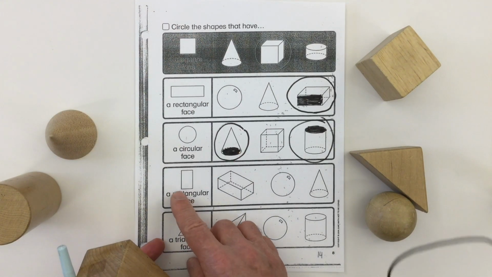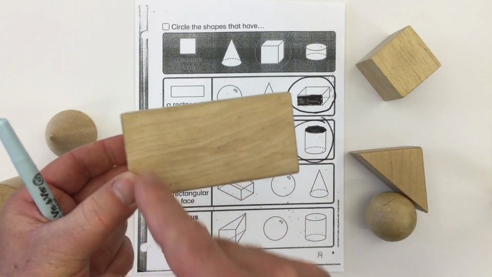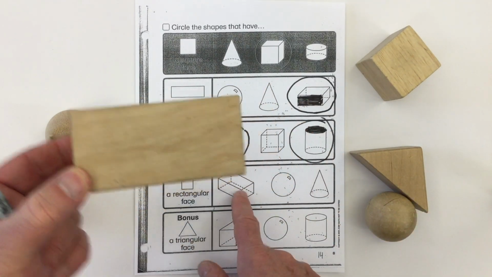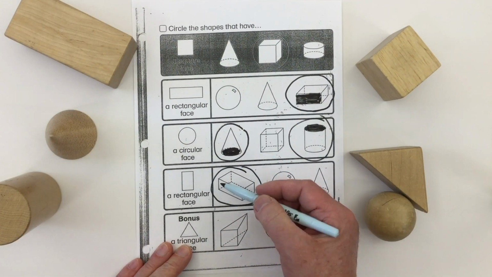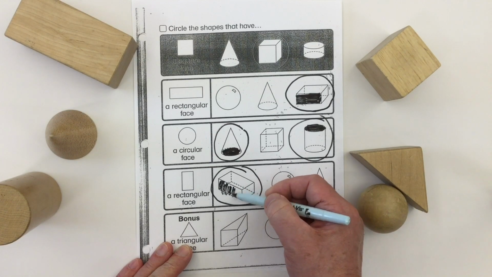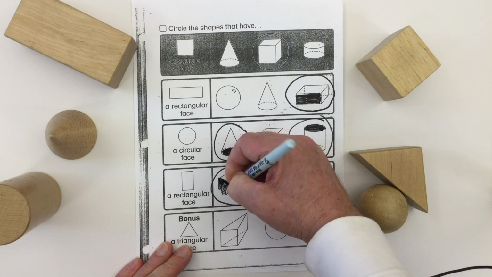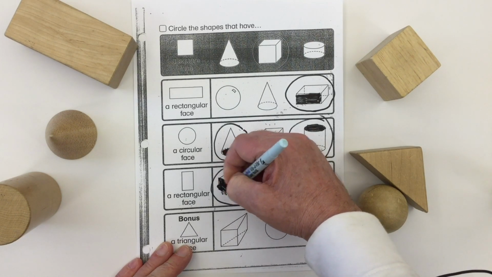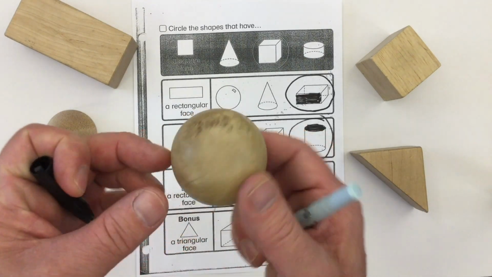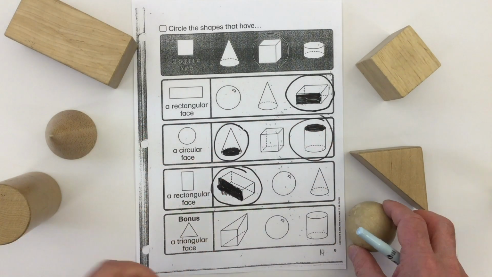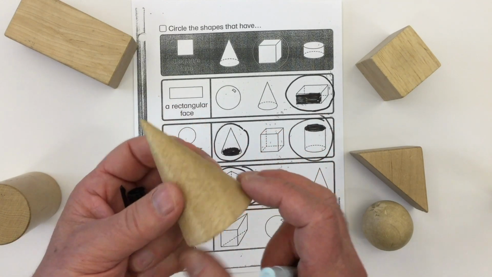This one asks, circle the shapes that have a rectangular face. Well, look at that. There's a rectangular face right there. So we're going to circle this one. And it's got lots of rectangular faces. For example, this side right here. It's a rectangular face. Does this one have a rectangular face? No. How about this one? Does it have a rectangular face? No.